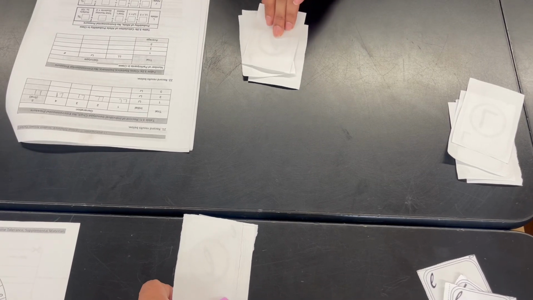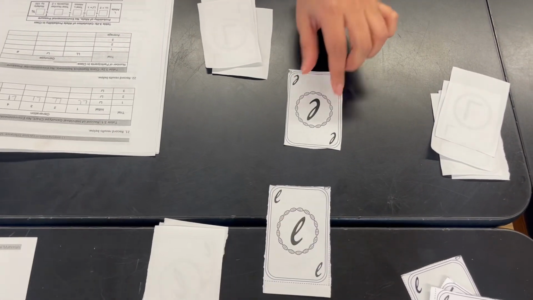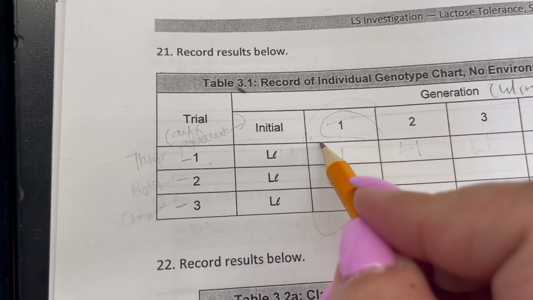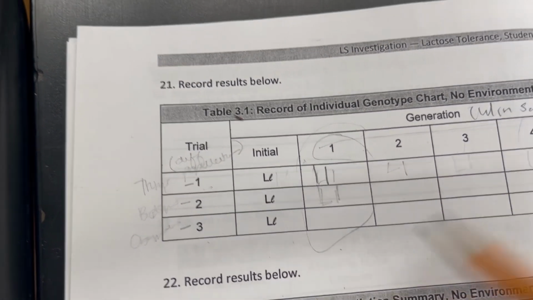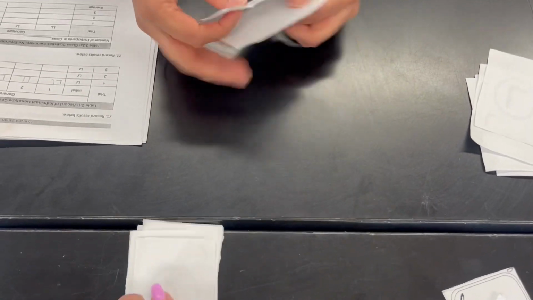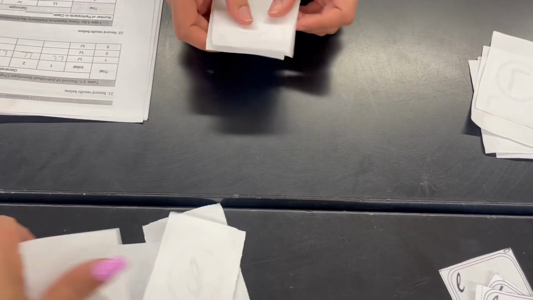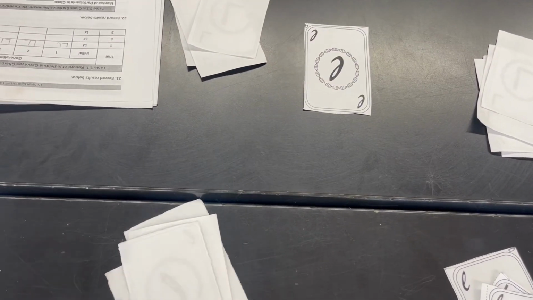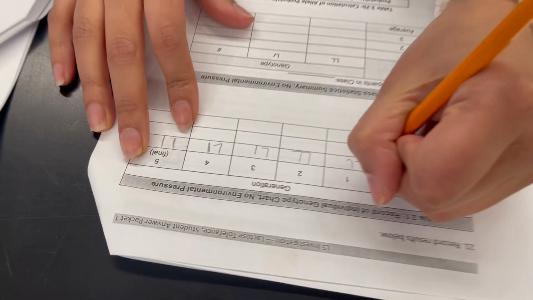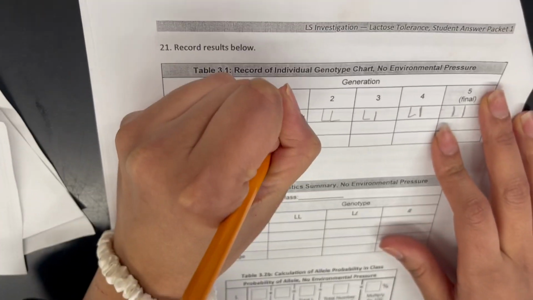We're going to flip the top card, and notice how we got 2 lowercase l's. So Miss Kaliski on her data table for generation 1 for trial 1 will write 2 lowercase l's. Now we have to do this again for participant B, which will be me. We shuffle the cards again, and we turn the top card over on the table, and now I got 2 lowercase l's again. So I will write 2 lowercase l's for generation 1.